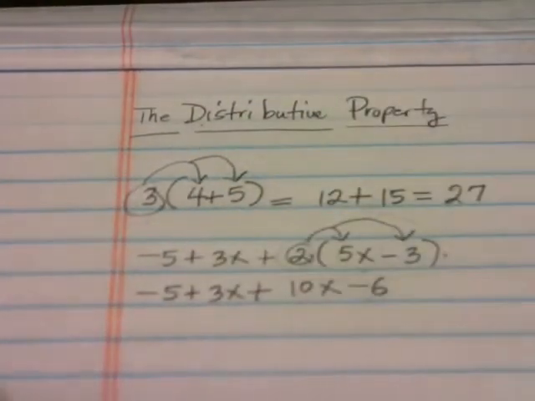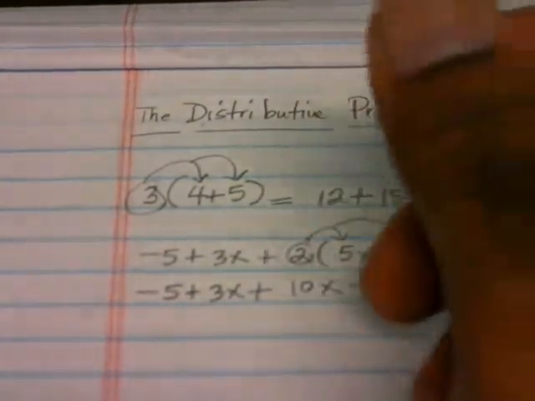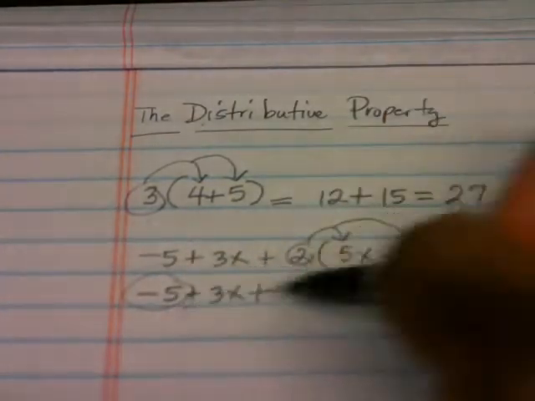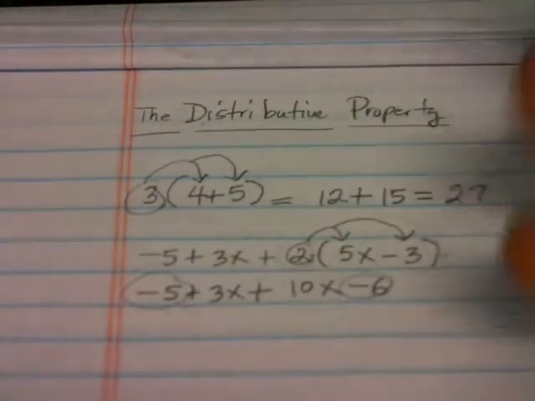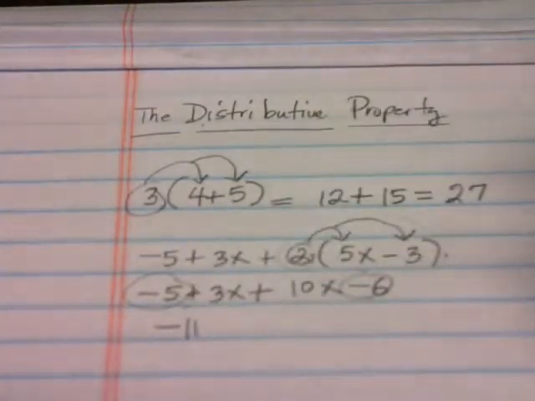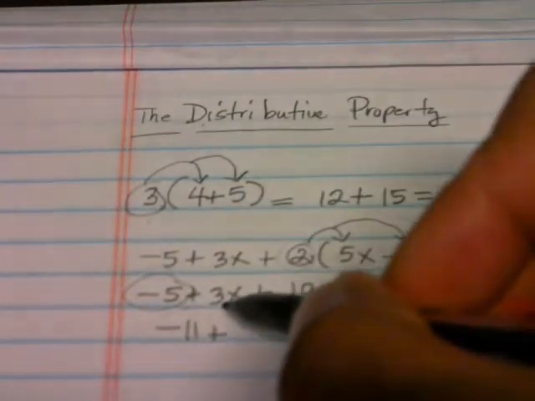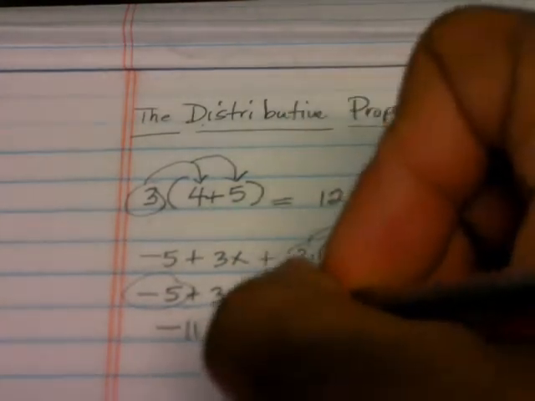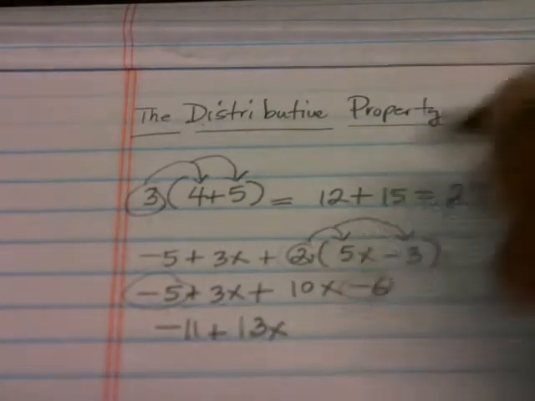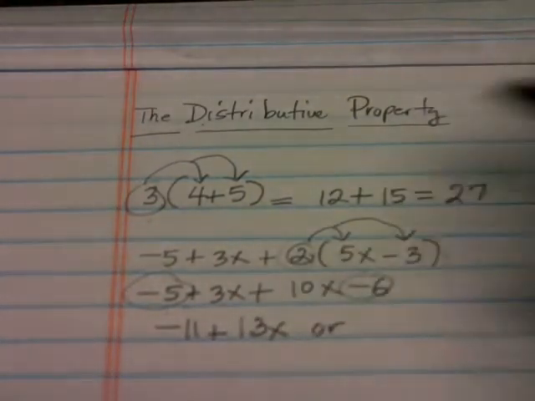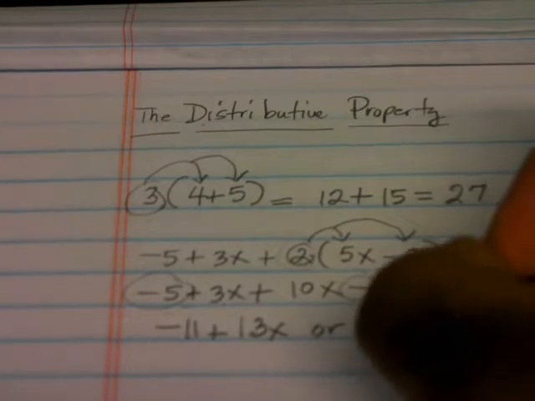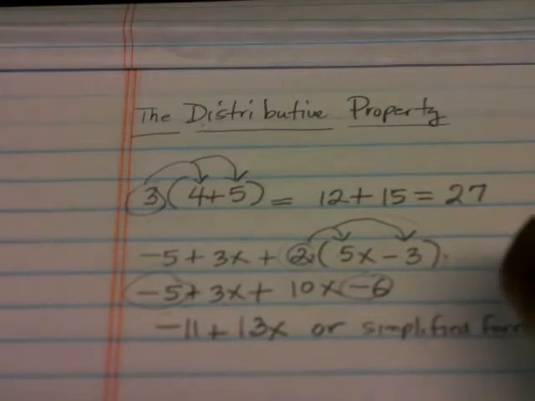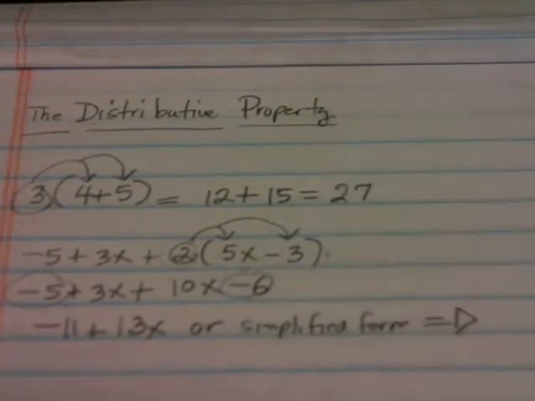And then we combine like terms from our discussion from the last series. You add your like terms, negative 5 and negative 6. When you add them, you get negative 11, plus positive 3x plus 10x, which will give you 13x. Now you can write it in simplified form, which is to write the expression in terms of the degree.